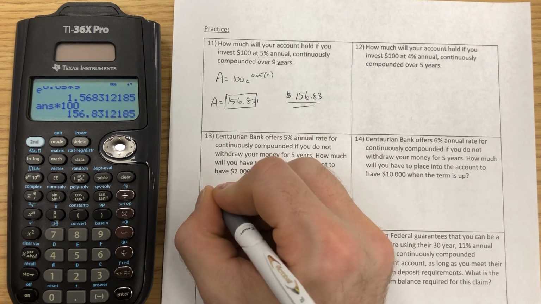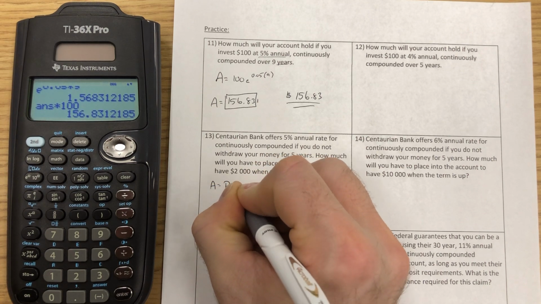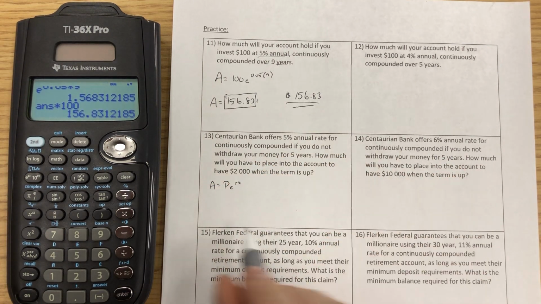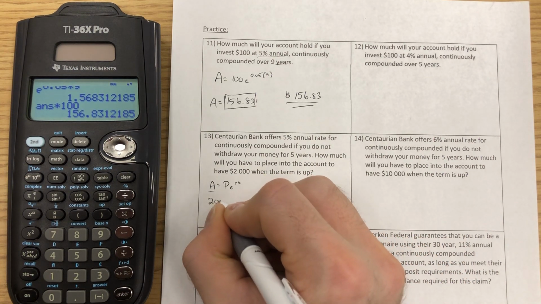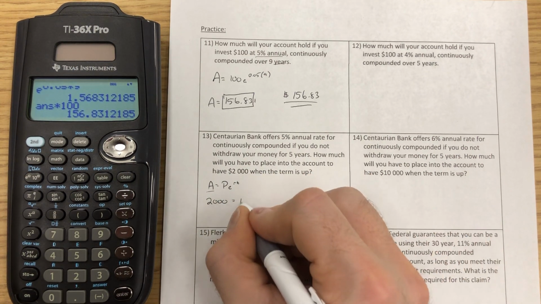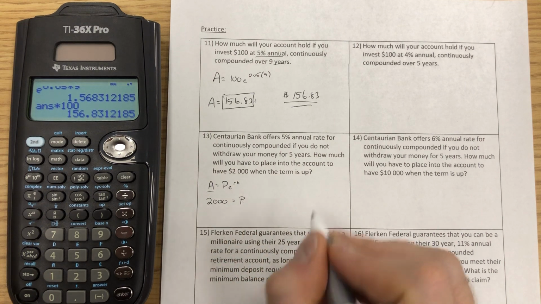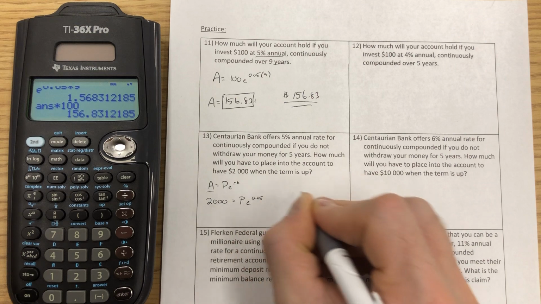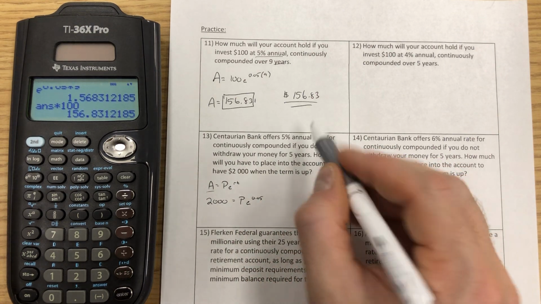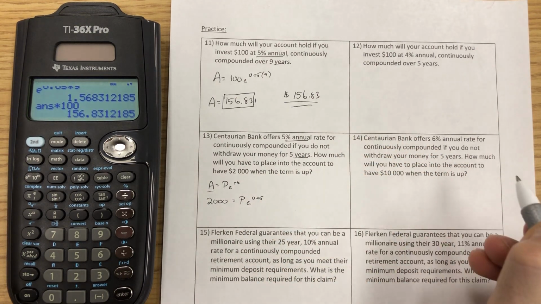Well, in this case, given our equation, A equals P to the ERT, we know what we want to have at the end. We want to have $2,000, but I don't know what my initial investment is. I know what my rate is, so 0.05, and I know how long I have to leave it in there. Let's see, annual and years.